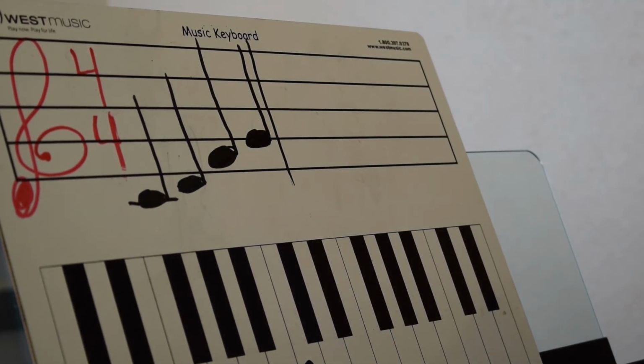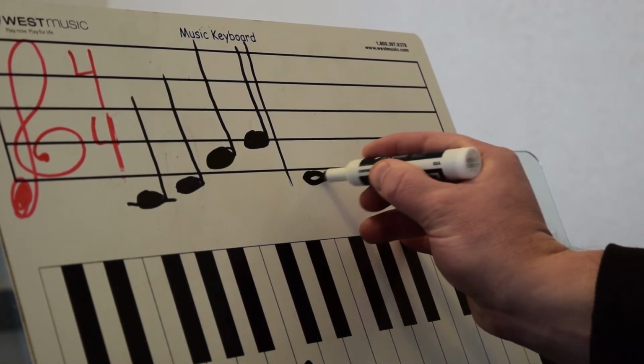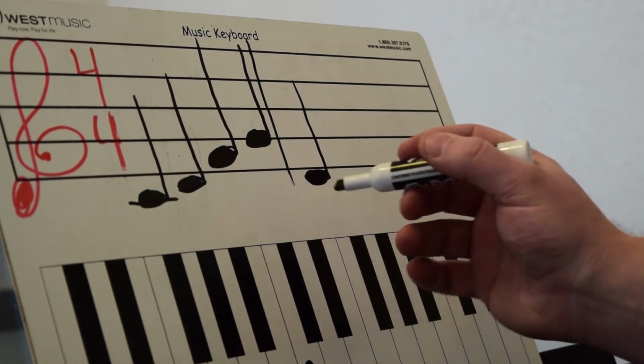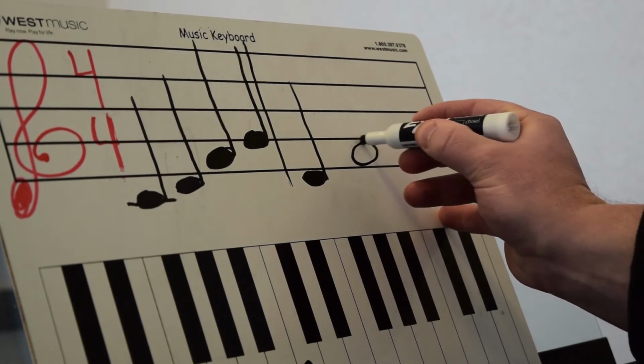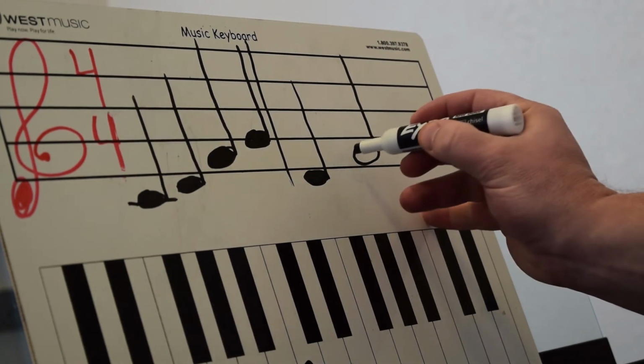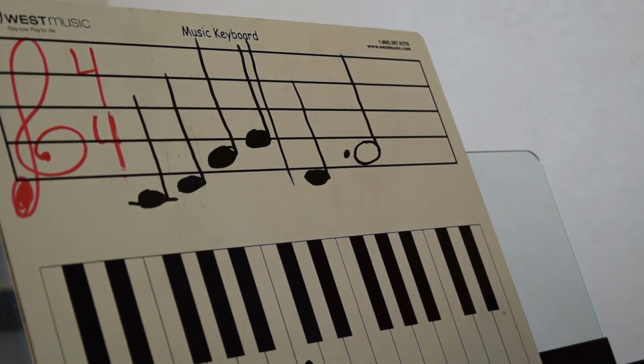1, 2, 3, 4, 1, 2, 3, 4. And what is left is 1, 2, 3, 4. And that was D as a quarter note. And it ended on F. But the F has to last for 3 beats, so I'm going to draw a half note, and if you remember, I can put a dot next to it so that it gets half of itself added to it again. So 2 plus half of 2, 2 plus 1 is 3. So here's our little song for today.